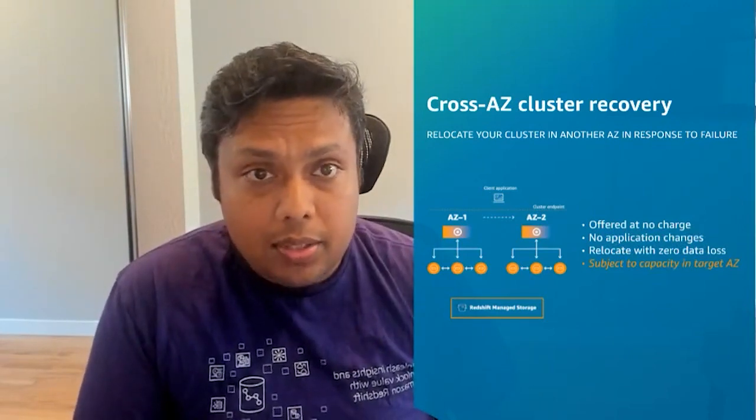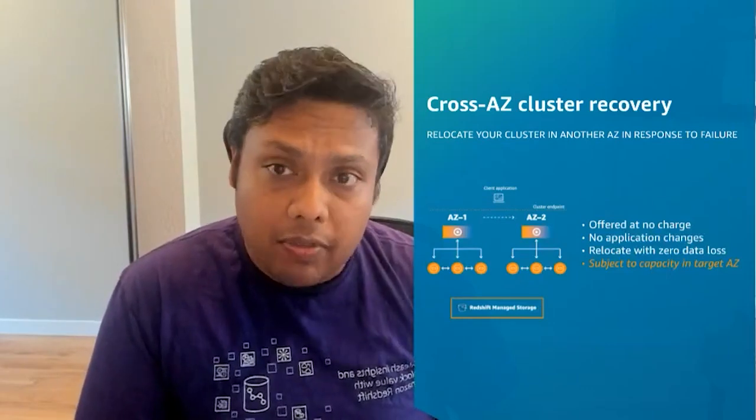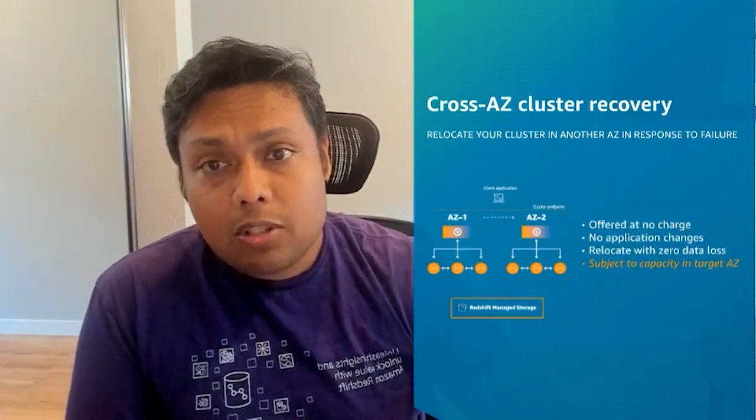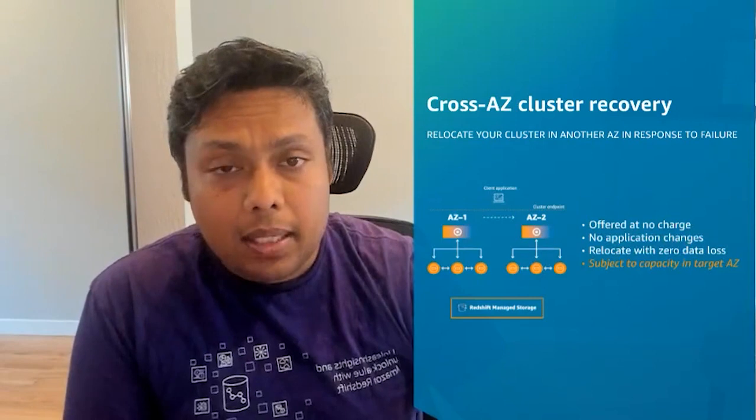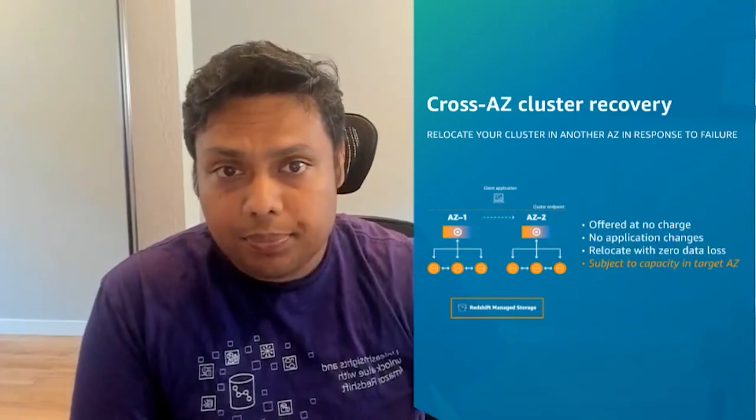The cluster's endpoint remains the same after relocation occurs, so applications can continue operating without any modifications. The feature is opt-in for the RA3 instance family, but enabled by default for serverless workloads. Redshift Managed Storage also ensures RPO is zero with no data loss.